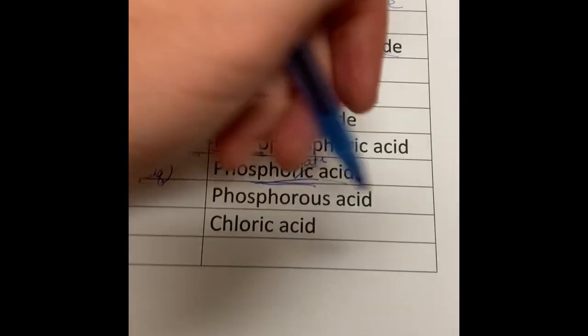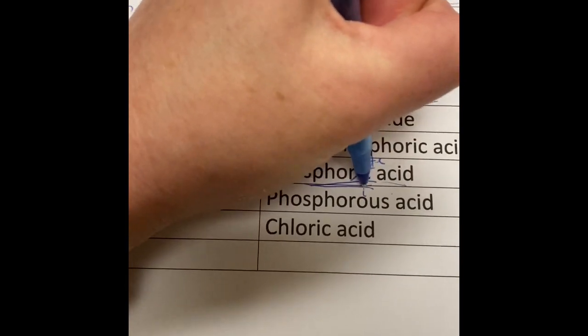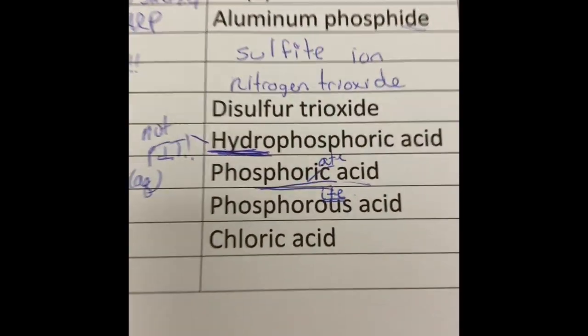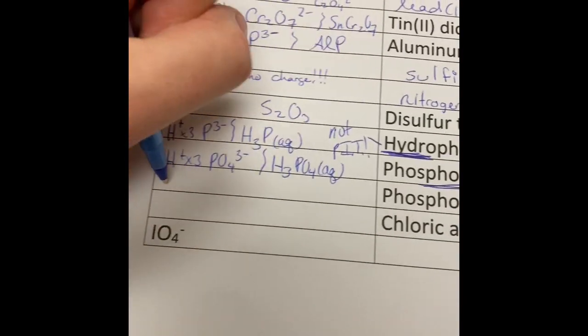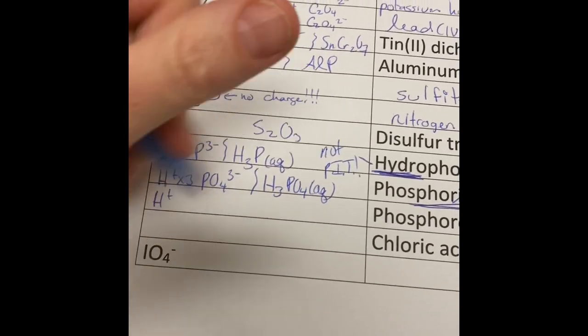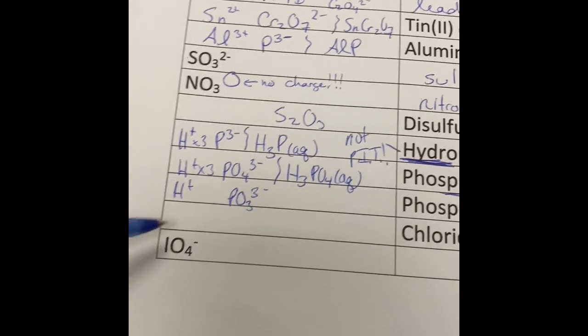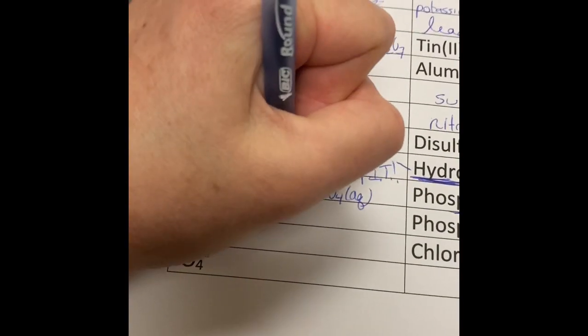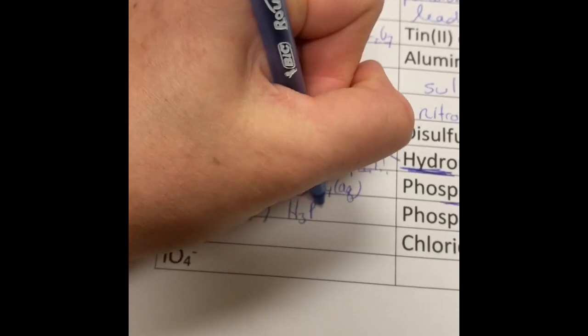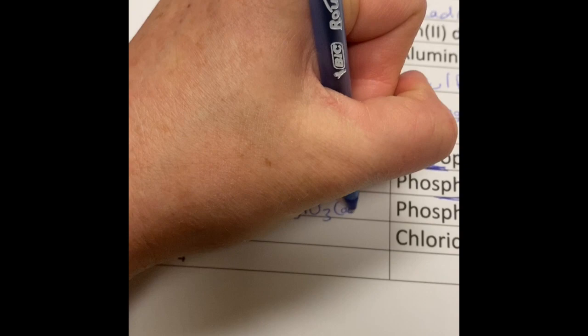We go to phosphorous acid. Phosphorous had to have been from a phosphite, and therefore we simply draw phosphite. It's PO3 3-, one less oxygen than phosphate. And we need 3 of those hydrogens to cancel it out. And our answer is H3PO3 aqueous.